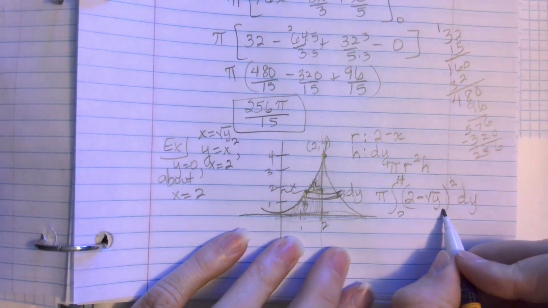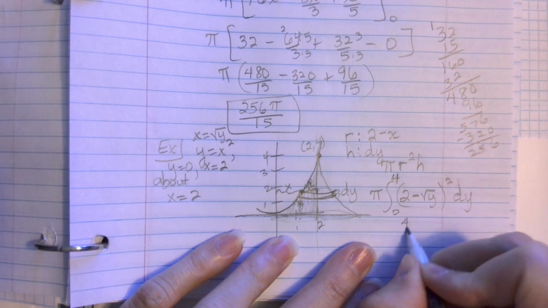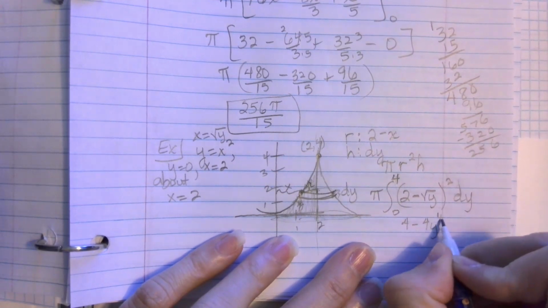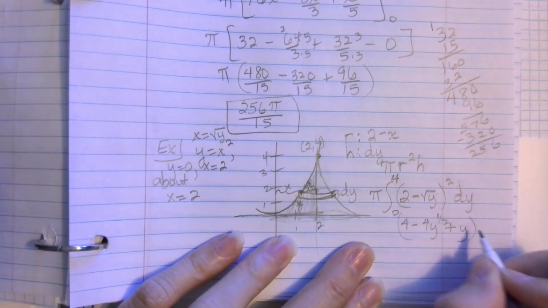Again, hopefully this would be a calculator problem, but we could FOIL it out. 4 minus 4 square root of y, or y to the 1/2. Square root of y times square root of y is just plain y.